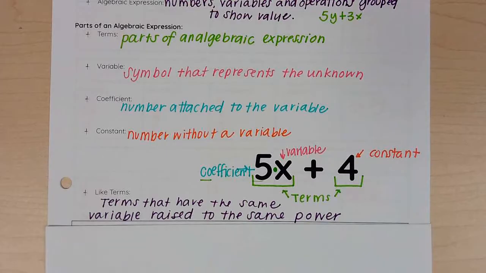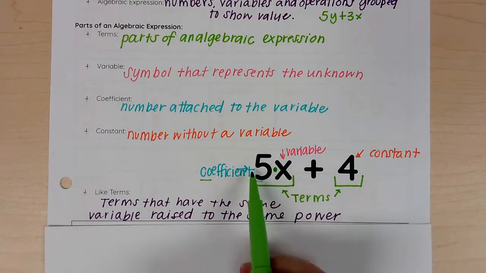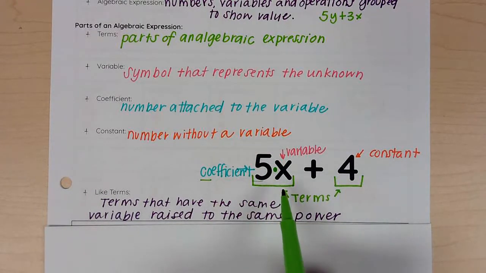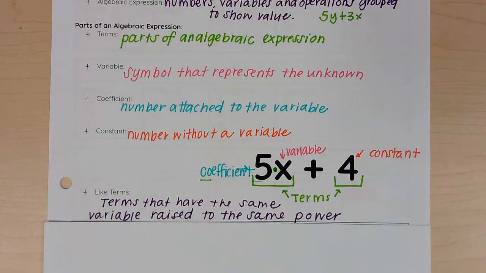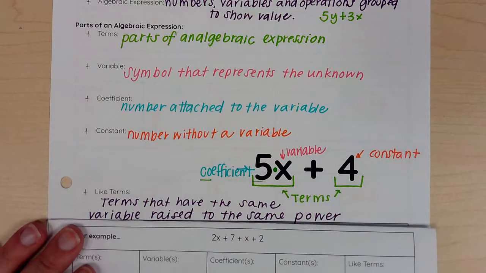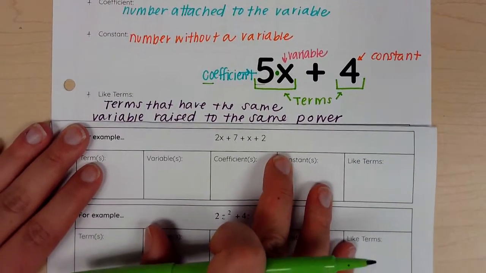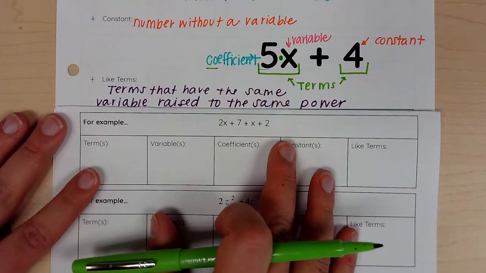Like terms are terms that have the same variable and are raised to the same power. So a term would be like 5x if it also had the variable of x. Let's take a look at a couple of examples. Here we have 2x plus 7 plus x plus 2.